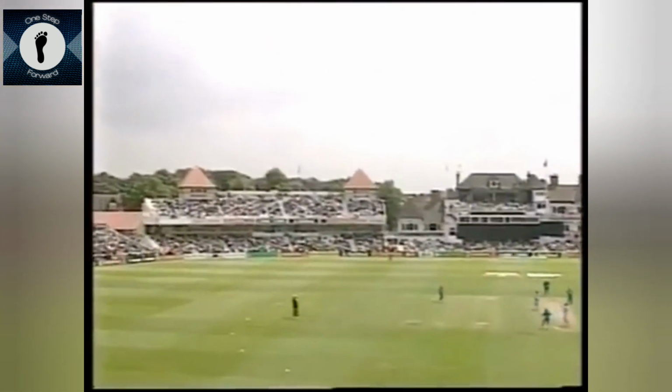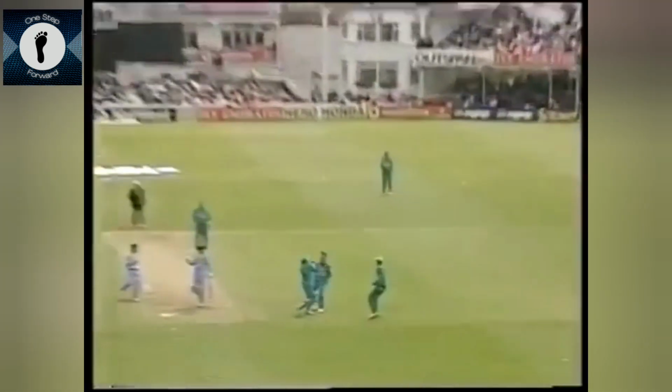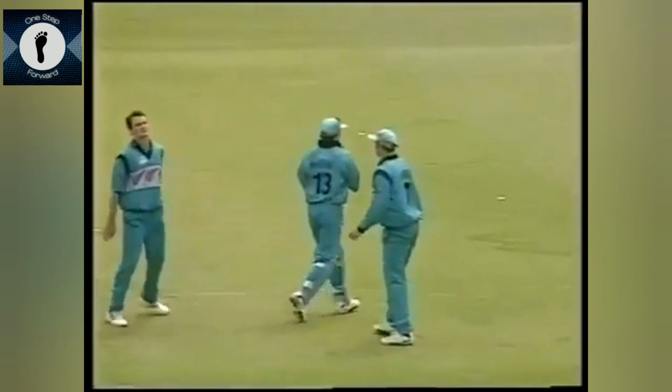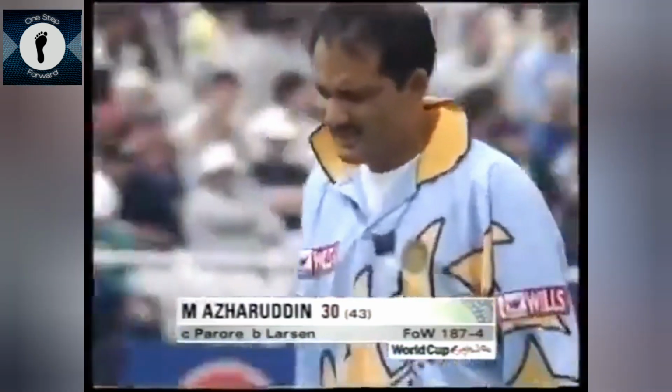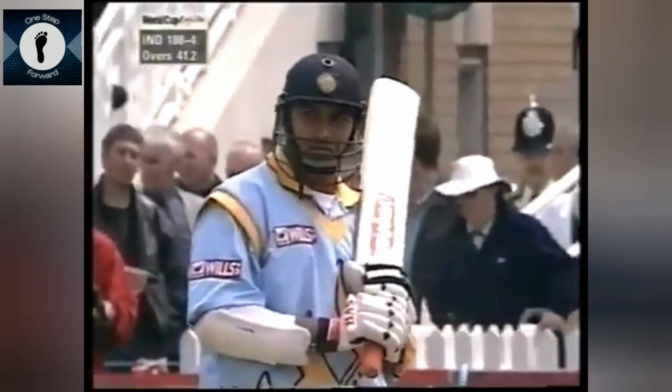Just a little bit of extra bounce here from Gavin Larson. Mohammad Azharuddin going for the pull, the ball up in the air. And Perore not sure. 3 men converging on it. And with the biggest hands takes the catch in the end. The batsman is the left-hander Robin Singh.